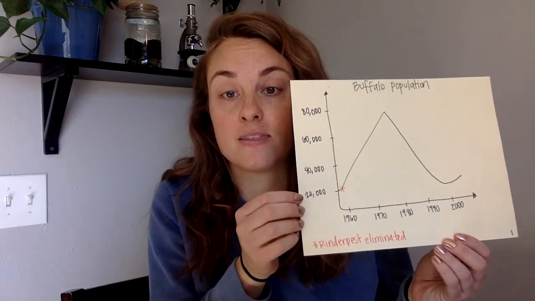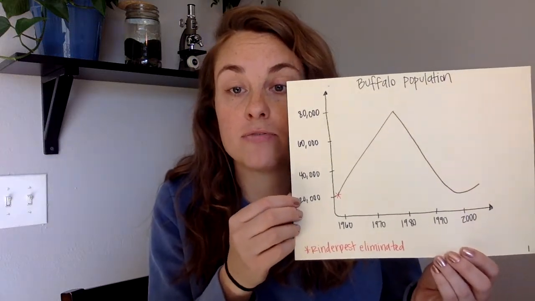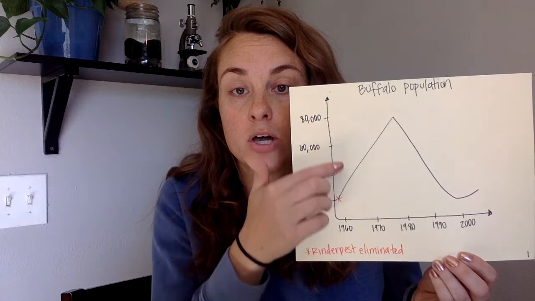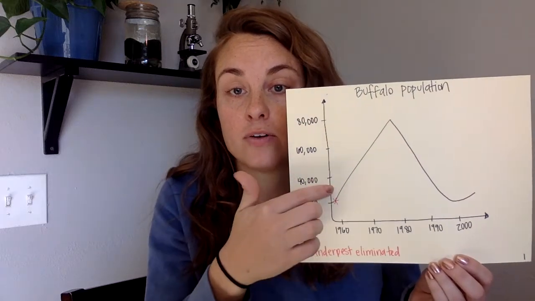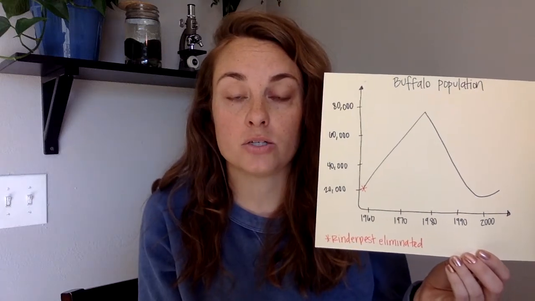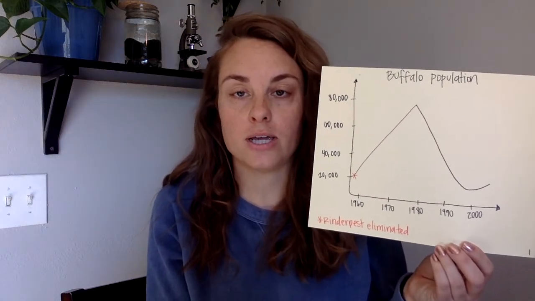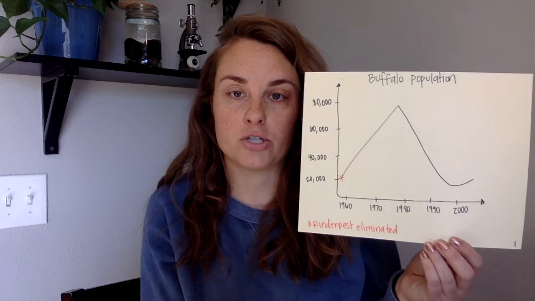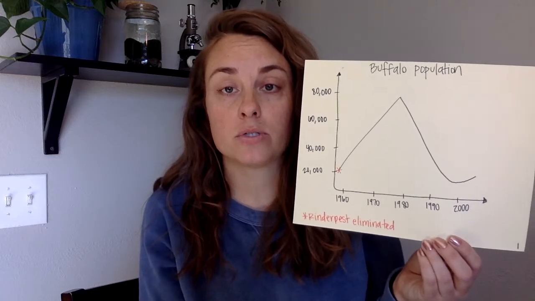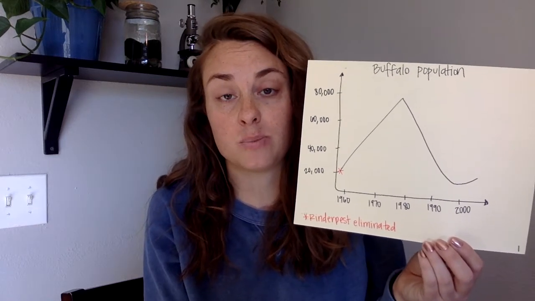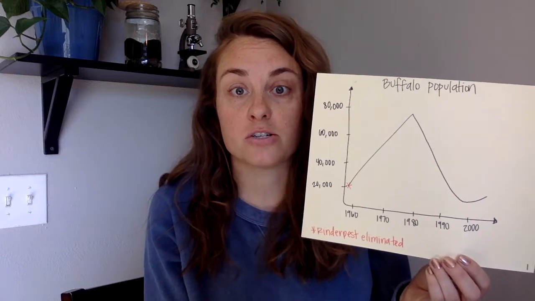So, we started this unit looking at why the buffalo population changed so much from 1960 to 1975. So, we looked at this graph. And we were really focusing for the first part of this unit on the first part of the graph, which is what happened to the ecosystem to cause this huge change in the buffalo population, going from 20,000 buffalo to 80,000 buffalo in only the span of like 15 years.